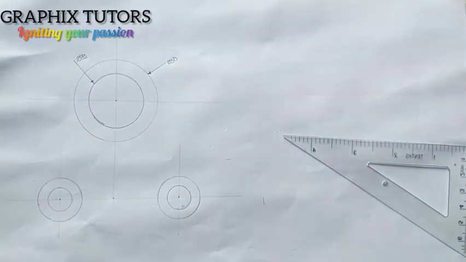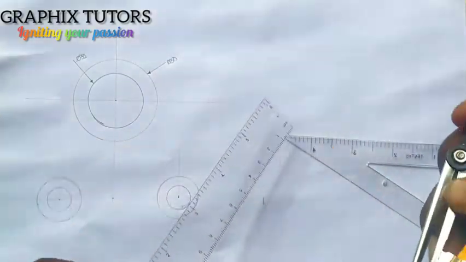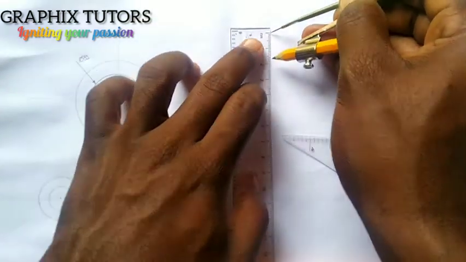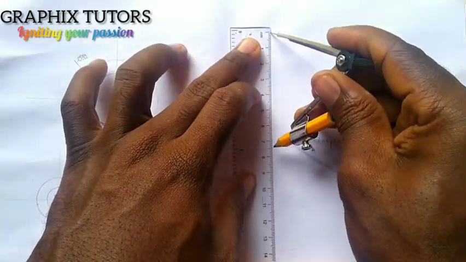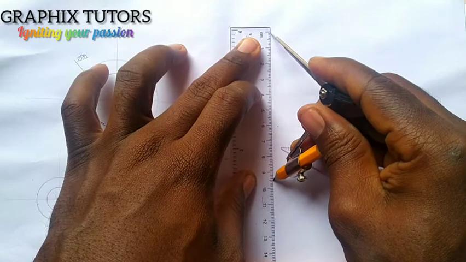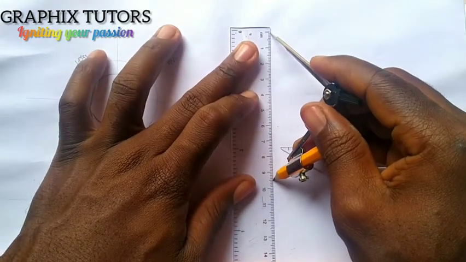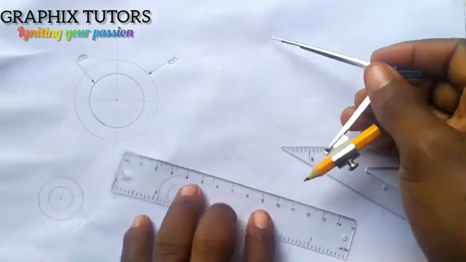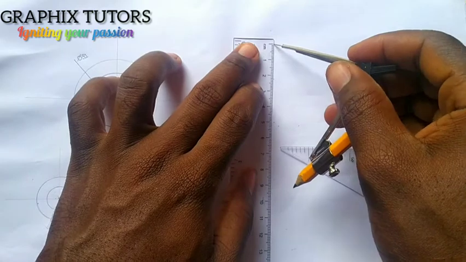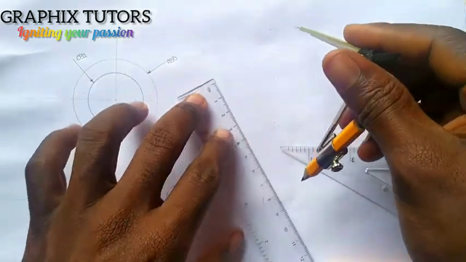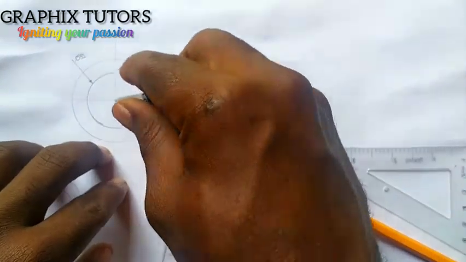I'll measure 95 on my meter rule this way, from 0 straight down to 95. This is 95 here, in between 9 and 10. You can see that. And I'll place it at this point. Let's confirm that again. From here, this point is 95. So I'm going to place it here, and I'll strike an arc at the side.